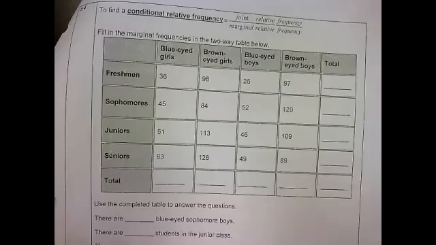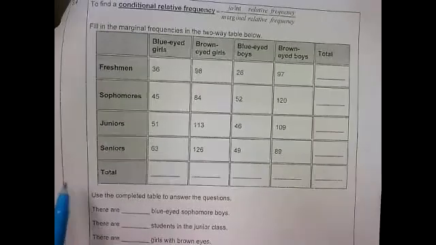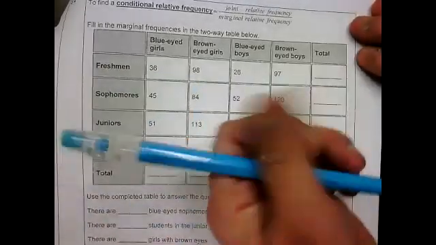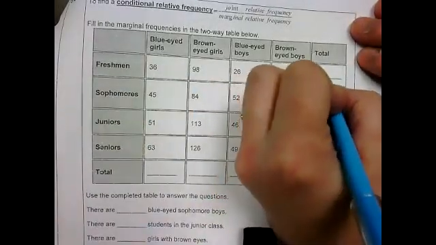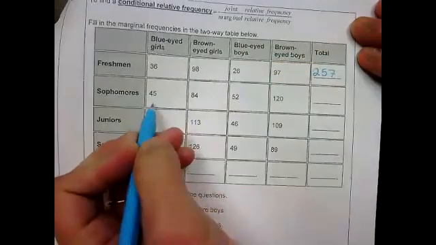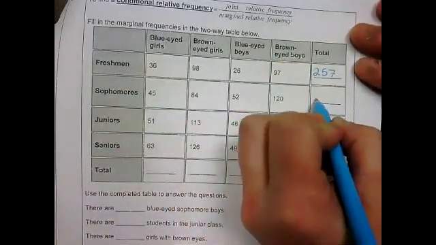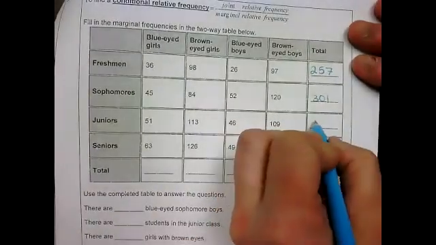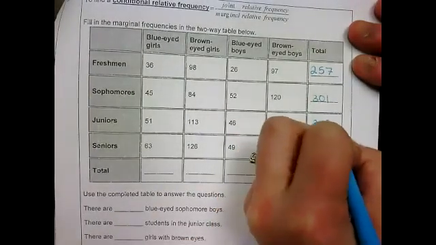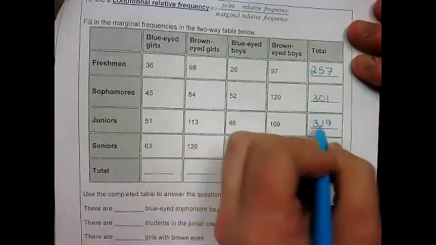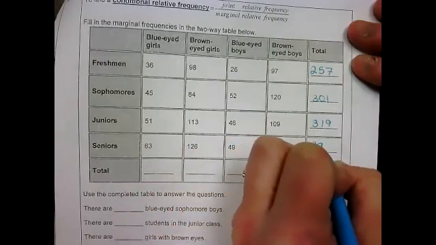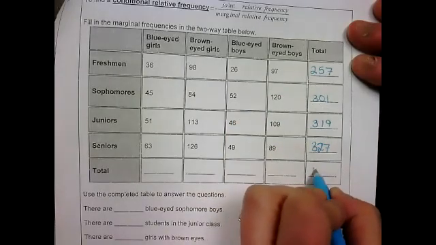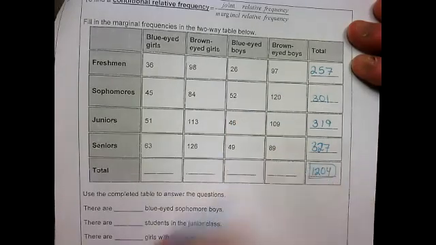Okay, so I'm going to walk you through this. Let's go on ahead and find our totals here. So freshmen, we need to add these all up, and we get 257. Sophomores, if we add them all up, we get 301. Juniors, 319, and seniors are 327. And now I'm going to add all of these to get my total of 1,204 students.